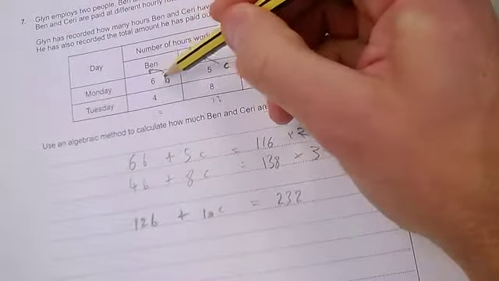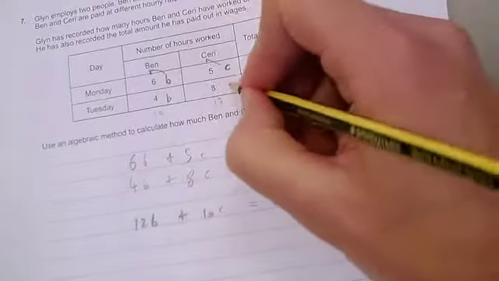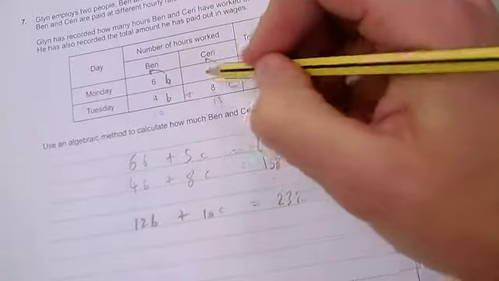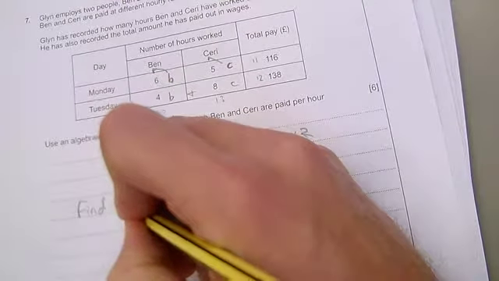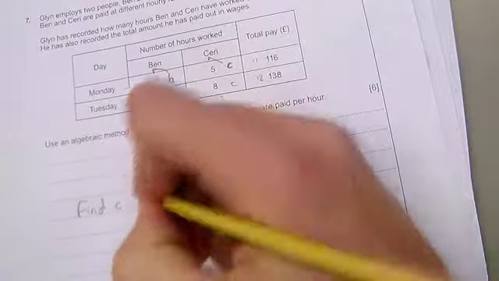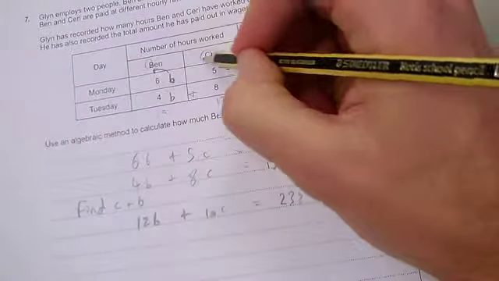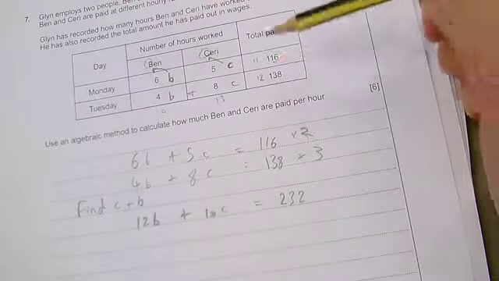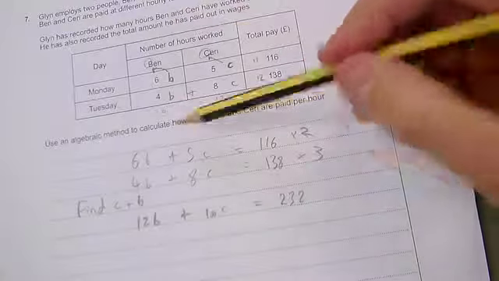So we're going to go 6B and 5C equals 116. And then the next formula is the same thing. We've got 4B and 8C equals 138. And so then the task is to find C and B. At this point, part of me is wanting to go, there it is, and there it is. And so then, in order to do that, what I need to do is create something common.